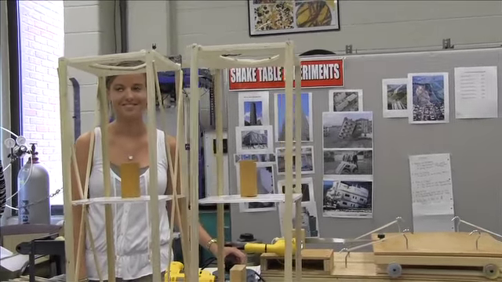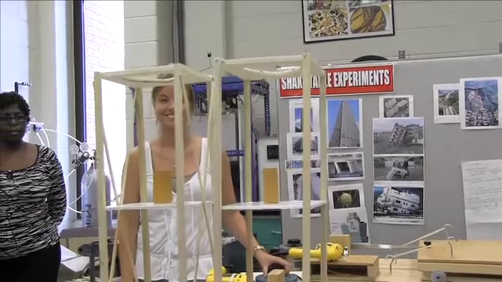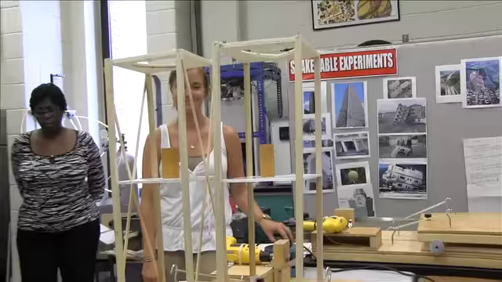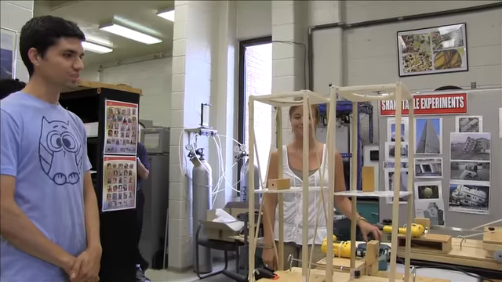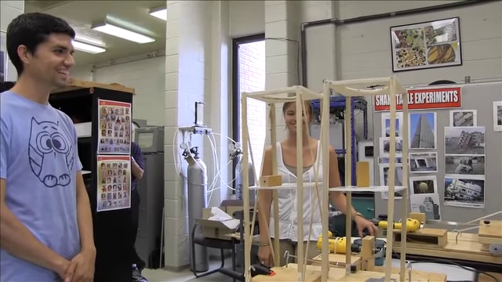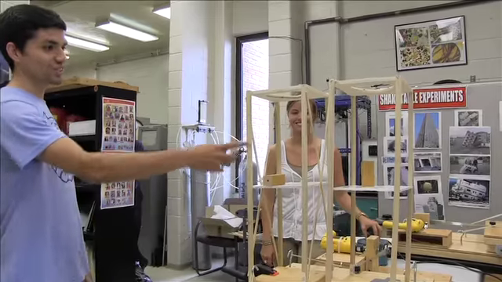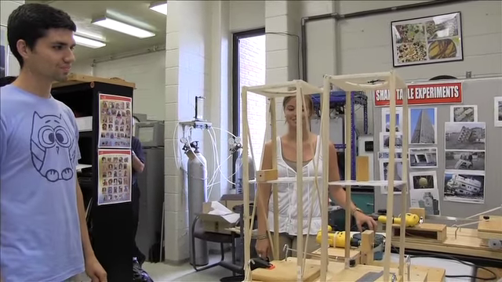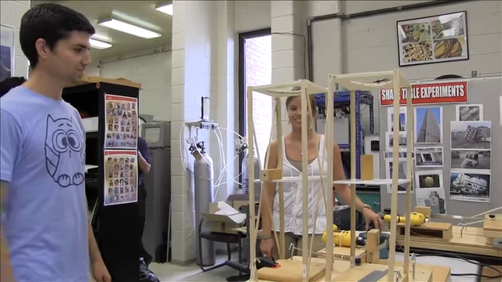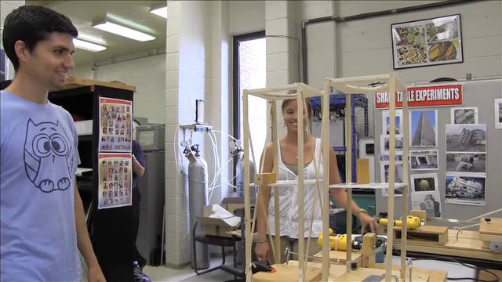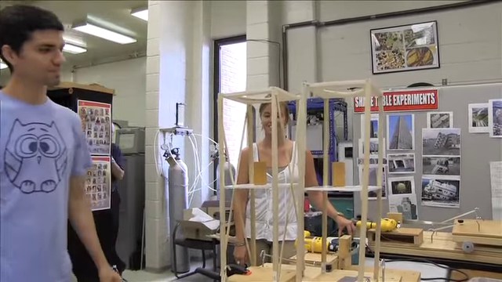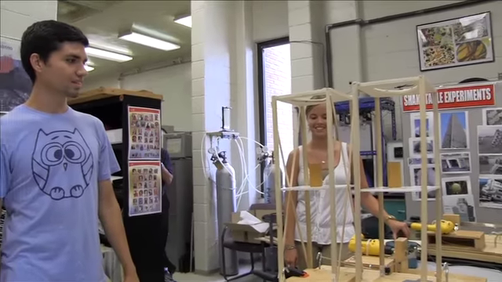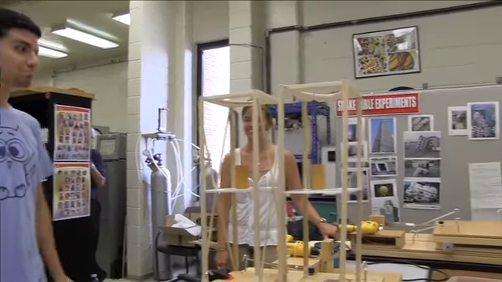So as you can tell, low frequency, this one's shaking a lot more without the bracing. And at high frequency, this one's still shaking. Yeah, but it's more pronounced at lower frequencies, how much difference the bracing makes.